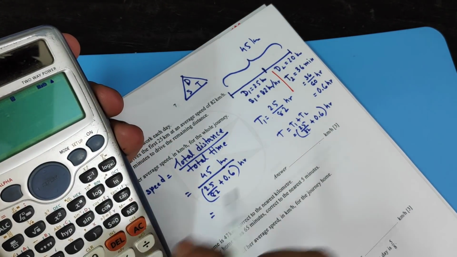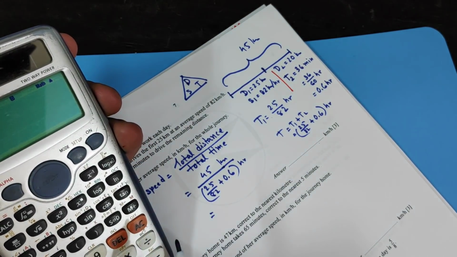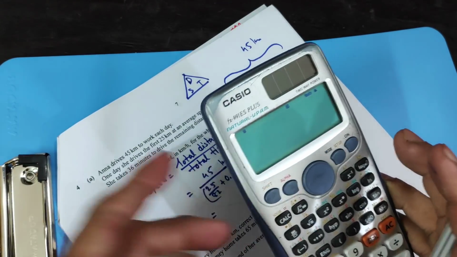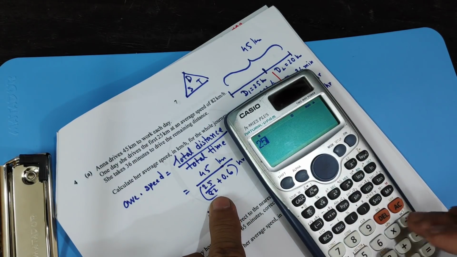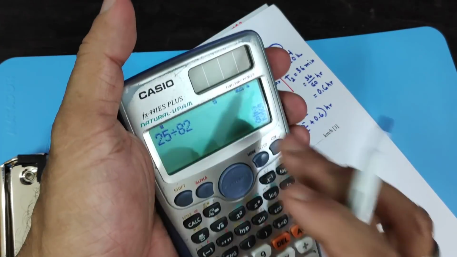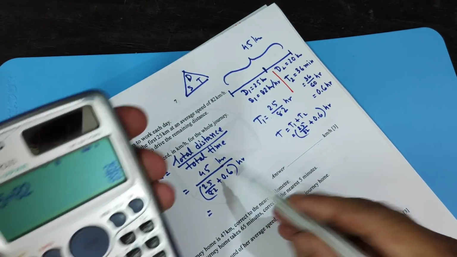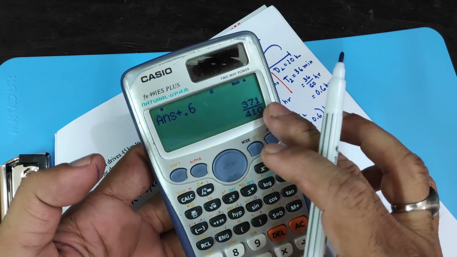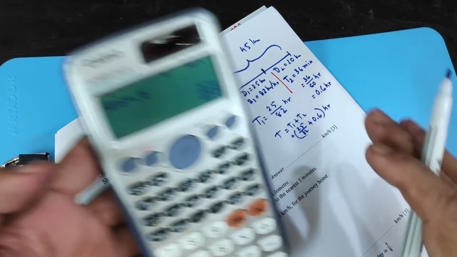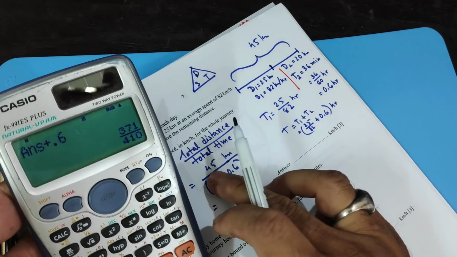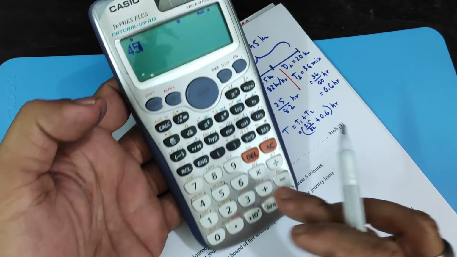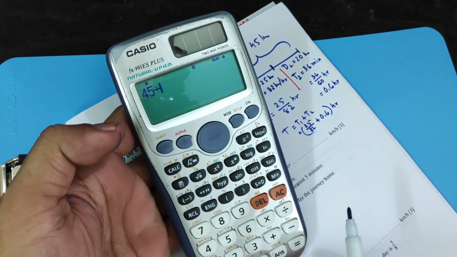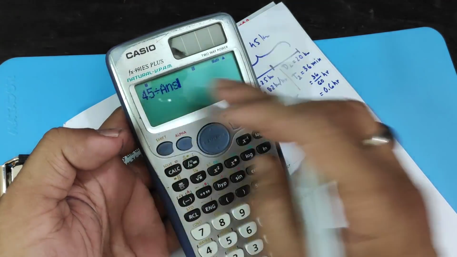Then put 45, divide, and everything just cancels out; put the previous answer over here.